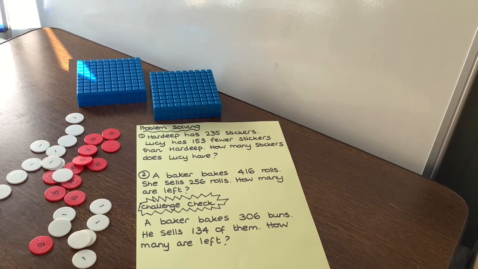And then your challenge check, ready for tomorrow's lesson, is a baker bakes 306 buns. He sells 134 of them. How many are left? Have a go, see how you get on.